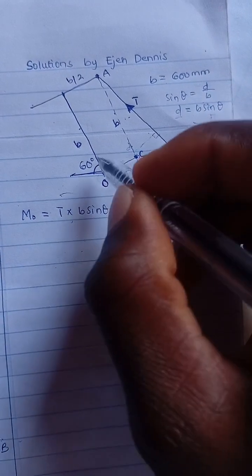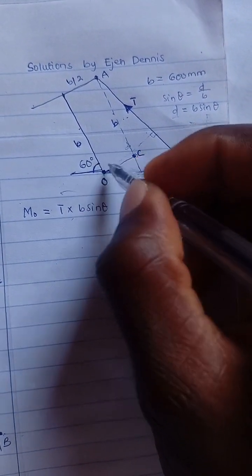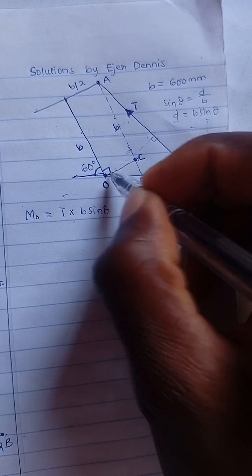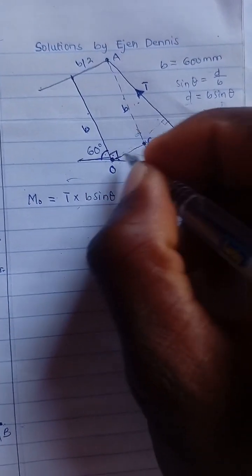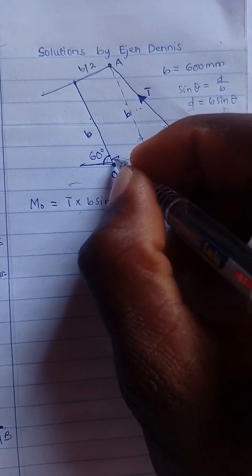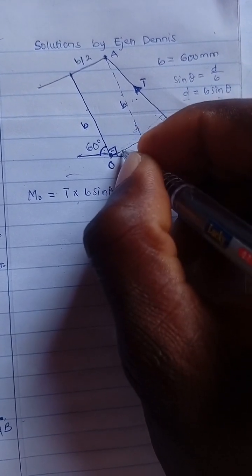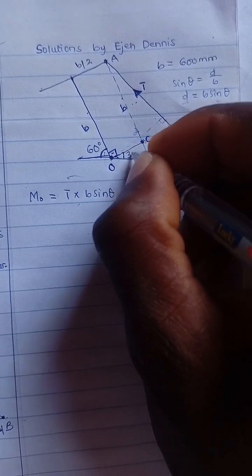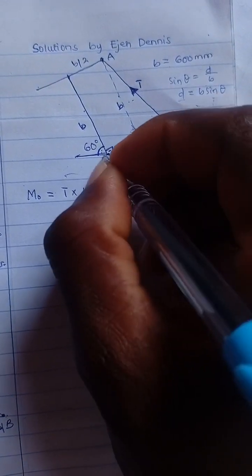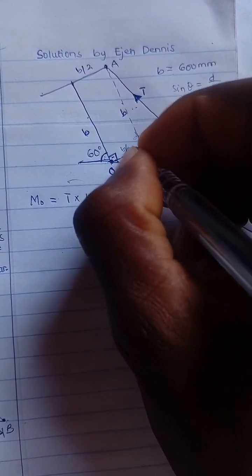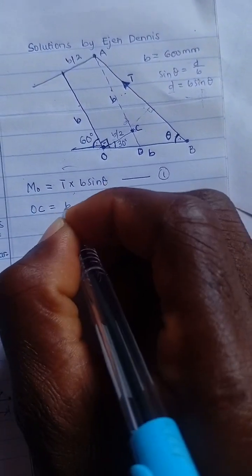So how do we get this distance? Remember, this is equal to 60 degrees. This is 90 degrees by virtue of a rectangle, because these are two parallel lines meeting each other. So this is 90 degrees, this is 60 degrees. 90 plus 60 gives you 150. Then if you subtract 150 from 180, you get 30 degrees. So this angle is 30 degrees. And we know that from here to here is B over 2, so OC is equal to B over 2.